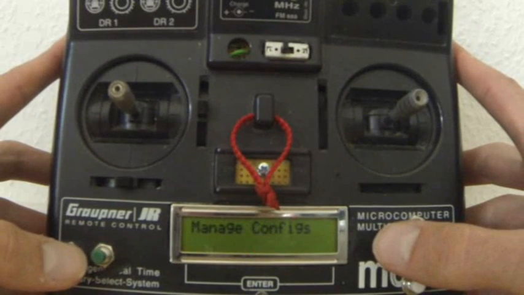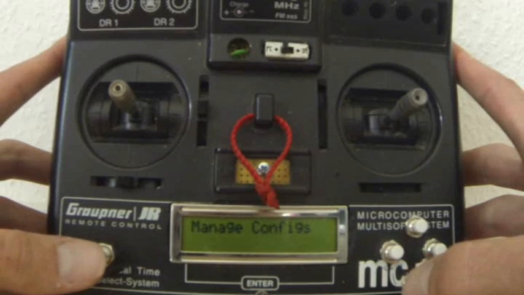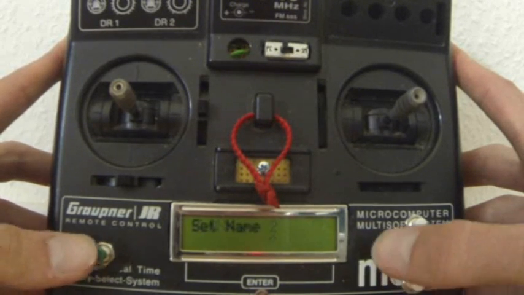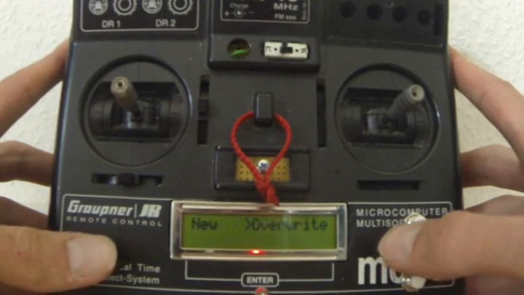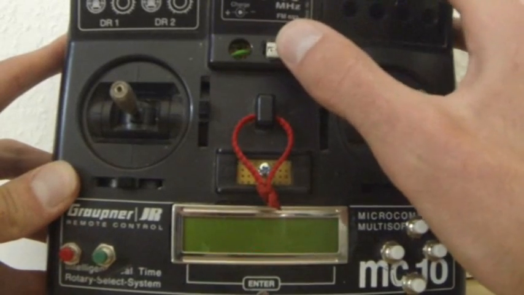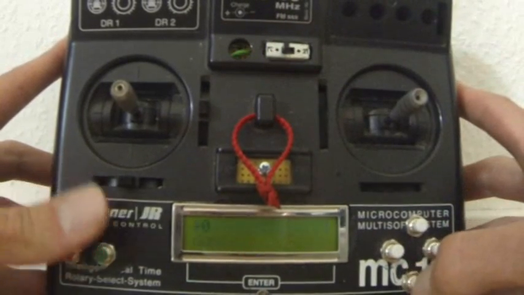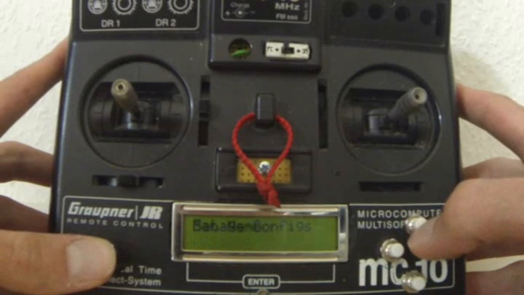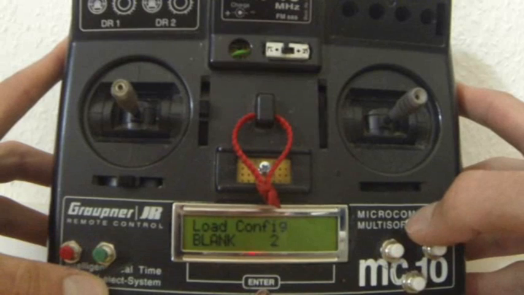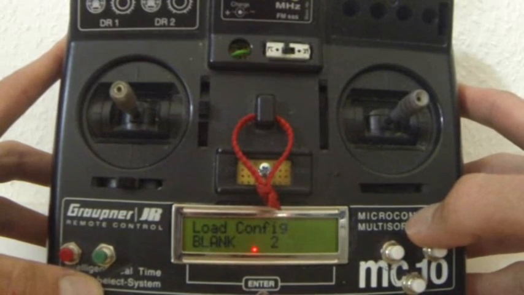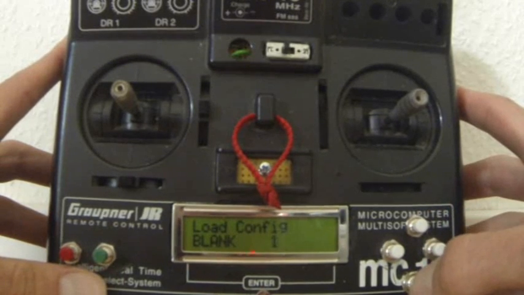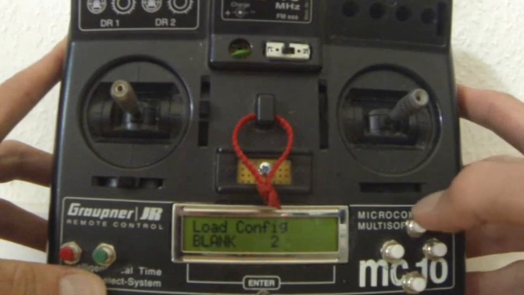Now I'm going to save this configuration as blank 2, save config. Oh no, I have pressed the escape button. Set name is still blank 2. Save config as a new configuration. Okay, now I'm switching off and on the transmitter again. Going to load config, and now we see it's starting with blank 2, since this has been the last used configuration, and then there's blank 1, blank 0, and you can switch them in both directions.